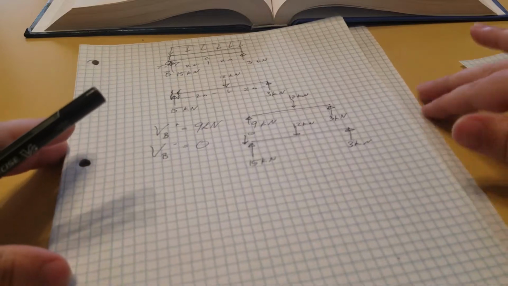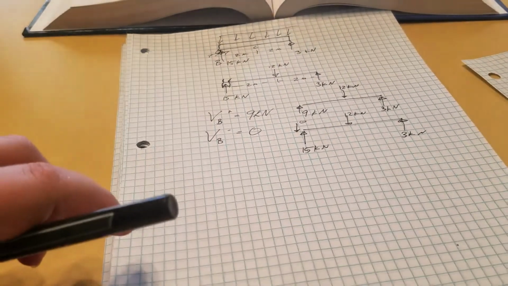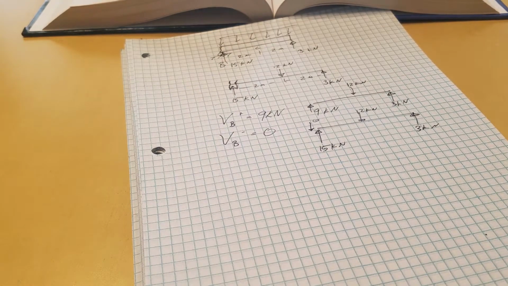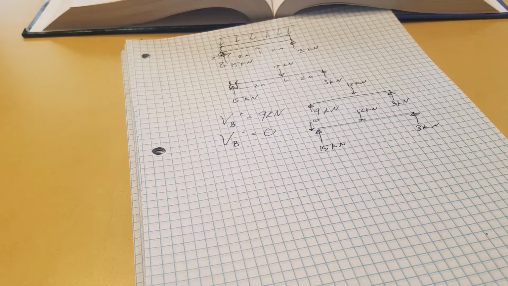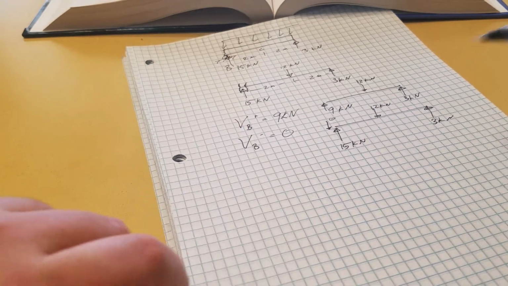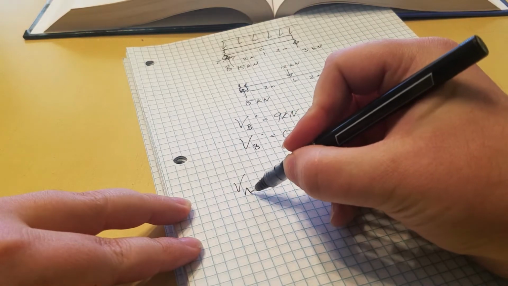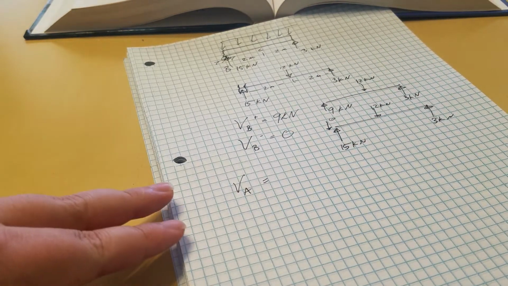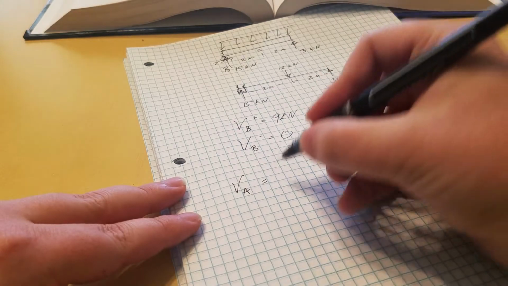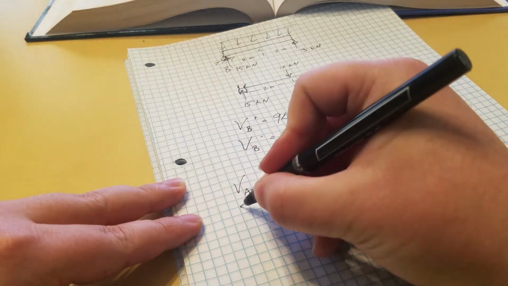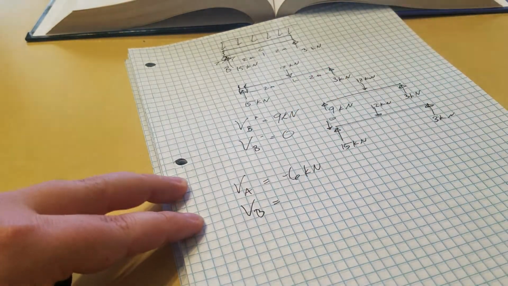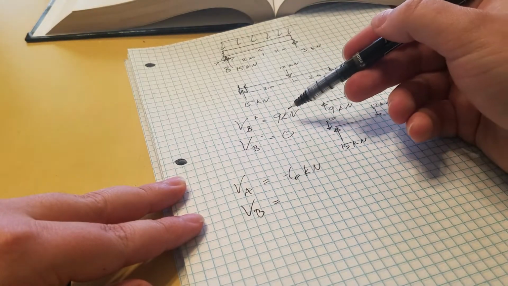Okay. So I'm going to gather up all my data points I just got from the example previous to this. So I've got shear in A, and I think that was negative 6 kilonewtons. Shear B, I just got that one, 9.